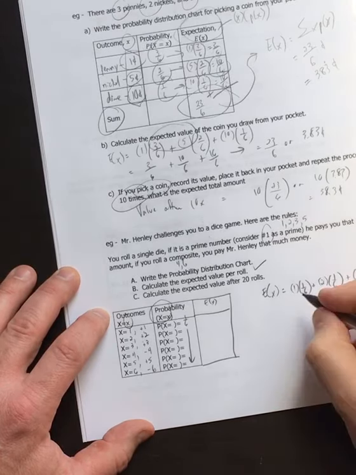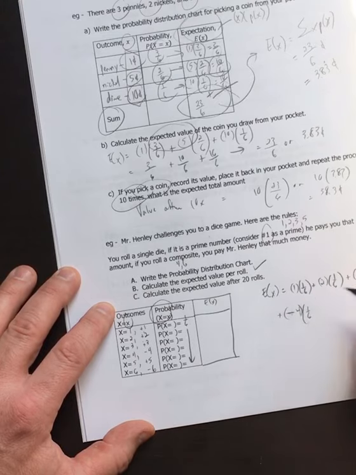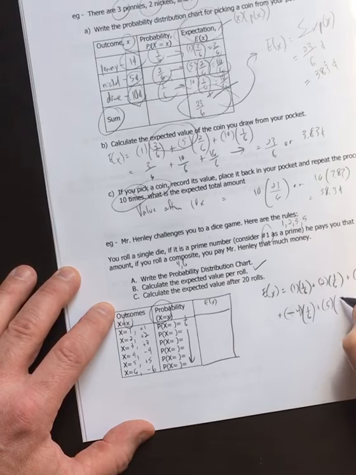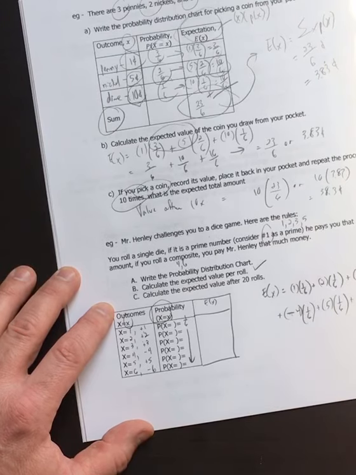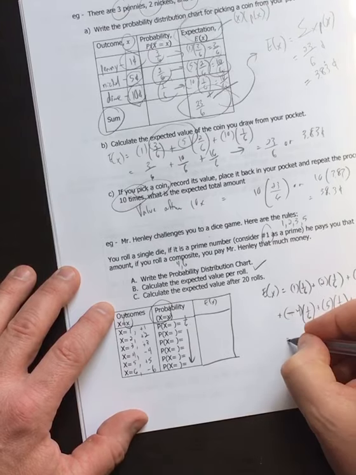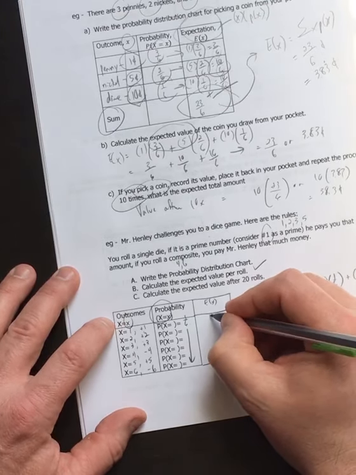So it's going to be a negative 4 times 1/6, or plus a negative 4 times 1/6, plus a 5 times 1/6, and then plus a negative 6 times 1/6. That's also where we lose, right, when we have our composite numbers. Okay, and we go ahead and figure out all those, or we can do it in a tabular fashion, which is a little easier. In this case, this becomes 1/6. This becomes 2/6 when I multiply 2 times the 1/6.